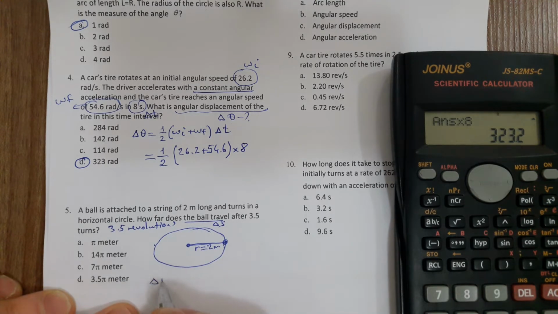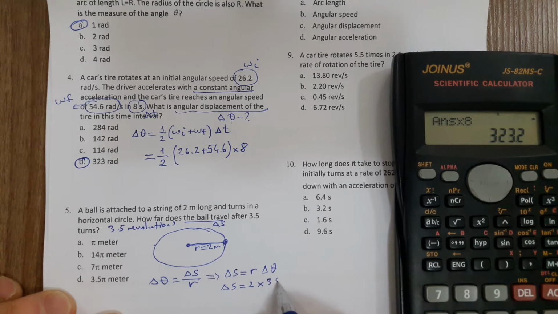Remember, delta theta is equal to delta S over R. This is the relation between the angular displacement and arc length. Because the arc length is the question, which is how far, delta S equals R multiplied by delta theta. So in the equation, R is 2 meters, delta theta is 3.5 revolutions, but every revolution is 2 pi radians.